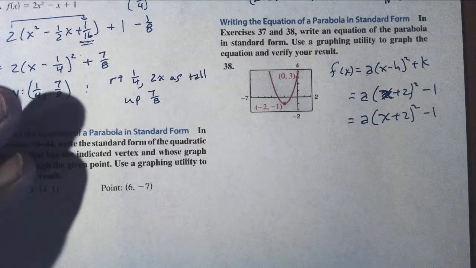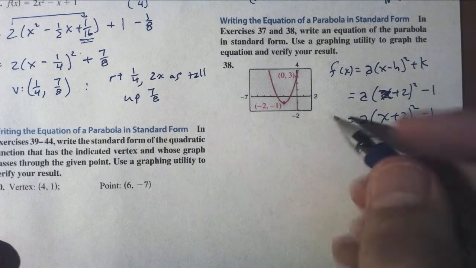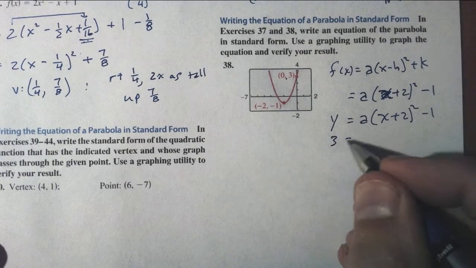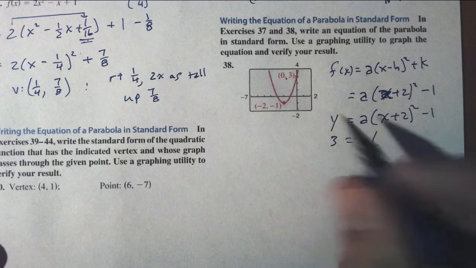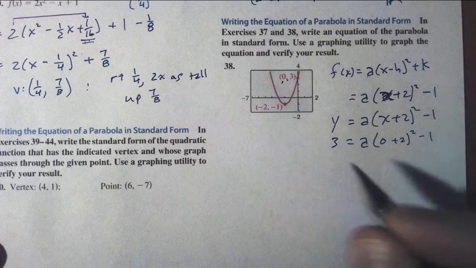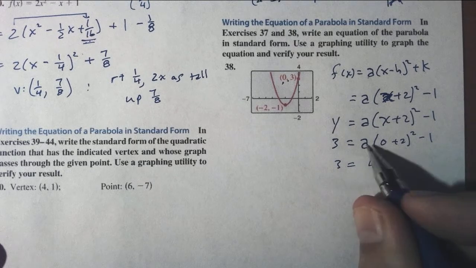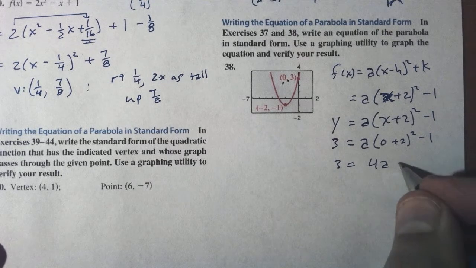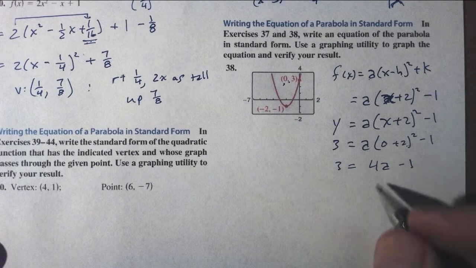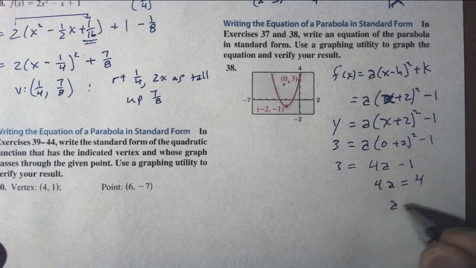Now, I suspect the book would teach you to do it this way. They'd say, well, put (0, 3) in. Here's y equals. Put 3 in for y, and put 0 in for x. We get 0 plus 2 squared minus 1, so 3 equals 4 times a, minus 1. We get 4a equals 4, add 1, and we get a equals 1.